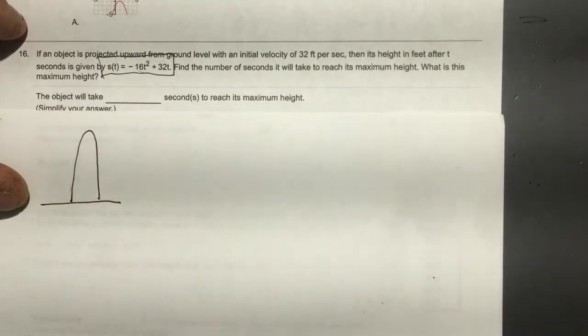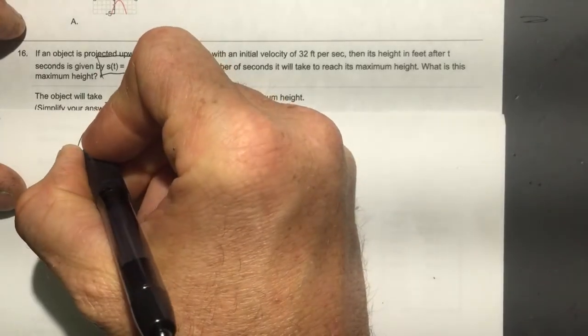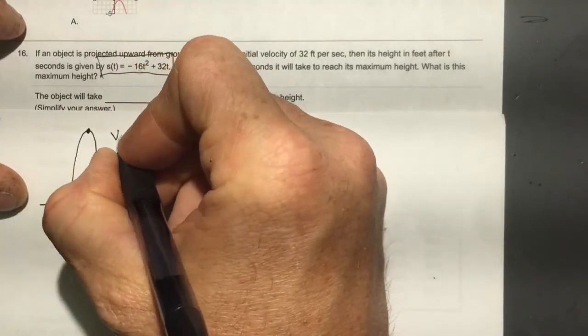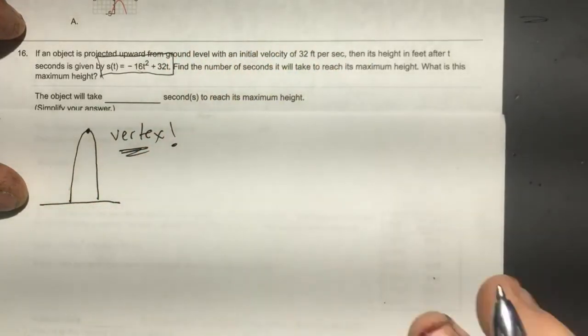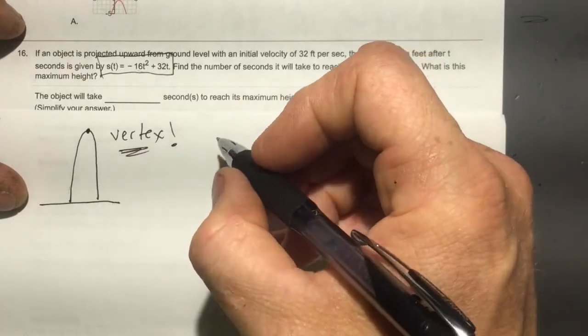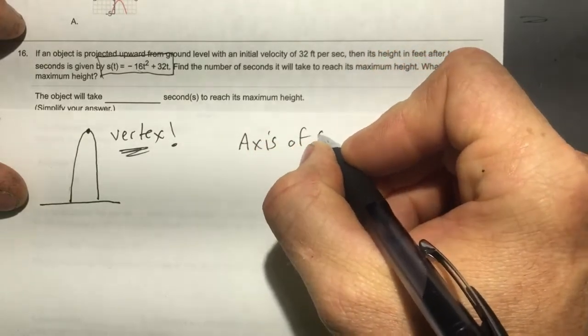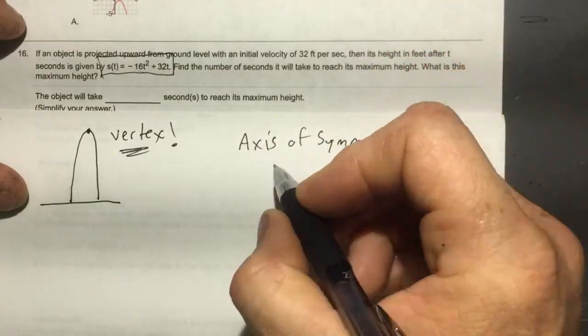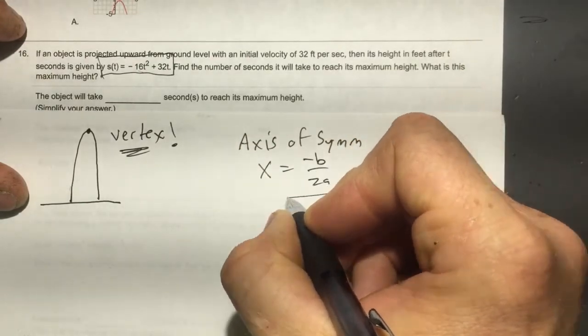Okay. Now this says the object will take how many seconds to reach the maximum height? All right, the maximum height right there, that's the vertex. So all I need to do is find the vertex on this. So to do that, I first have to find the axis of symmetry, which is x equals negative b over 2a.